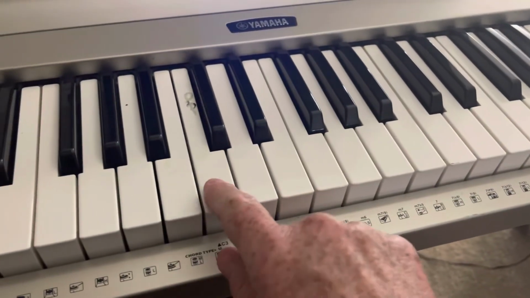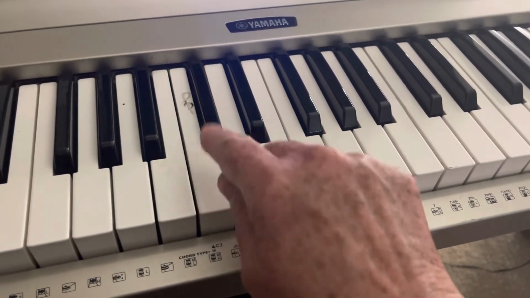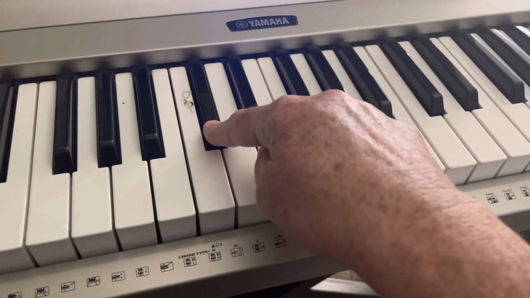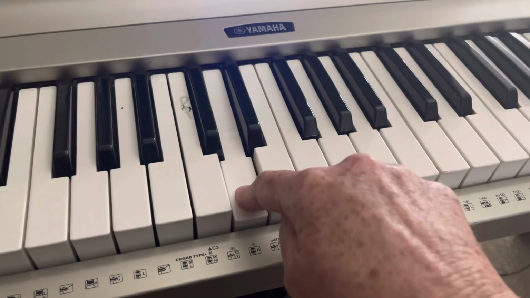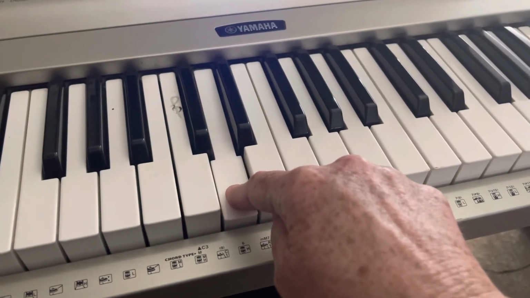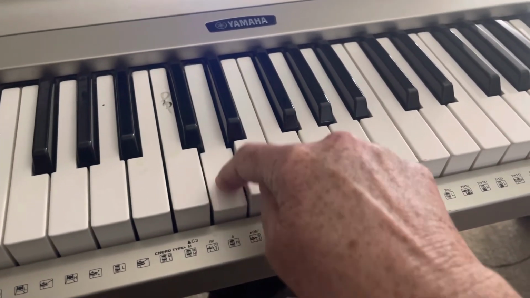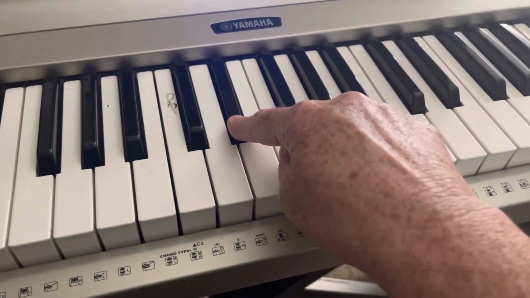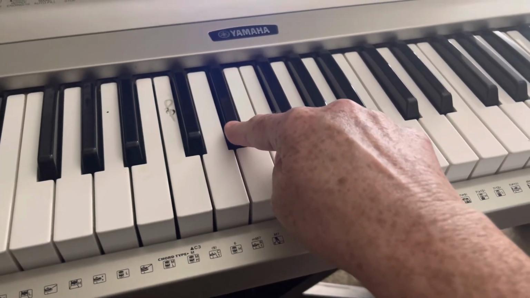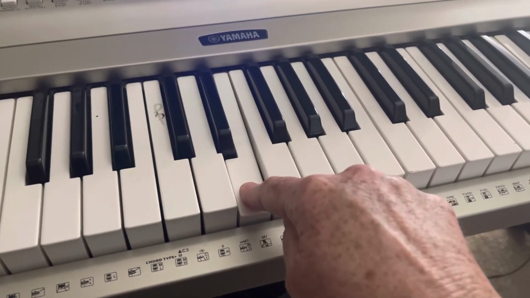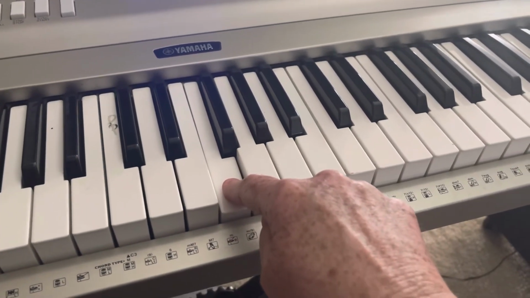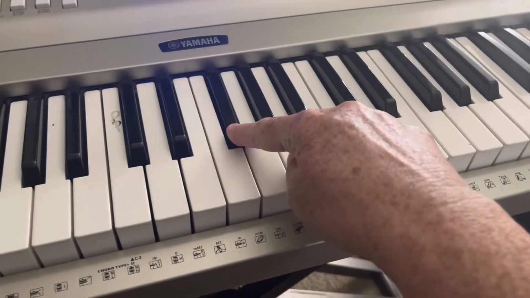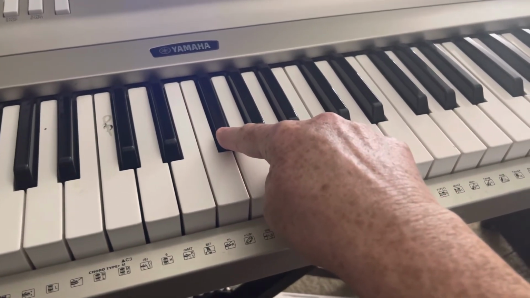Let's go down here. If you choose C, it'll be C minor. If you choose C sharp or D flat, it'll be C sharp or D flat minor. If you choose D, it'll be D minor. If you choose D sharp or E flat, it'll be D sharp or E flat minor. If you choose E, it'll be E minor. If you choose F, it'll be F minor. If you choose F sharp or G flat, it'll be F sharp or G flat minor.